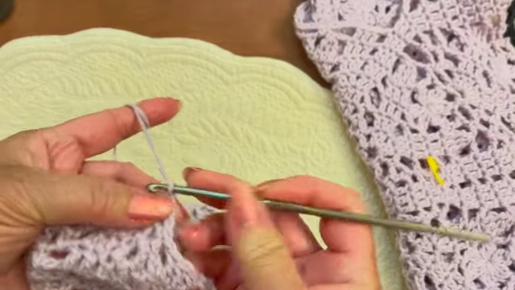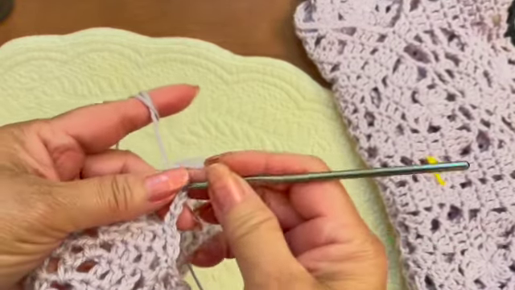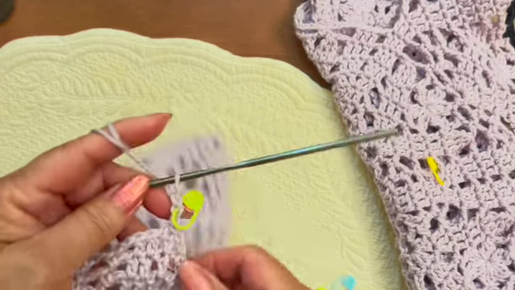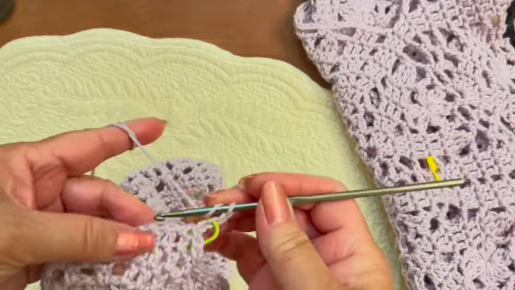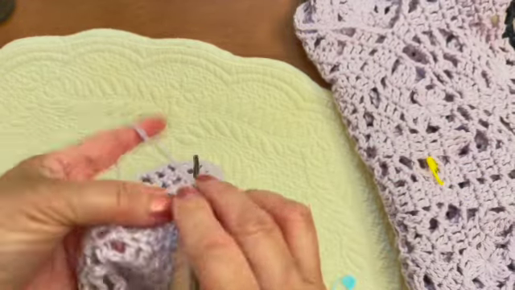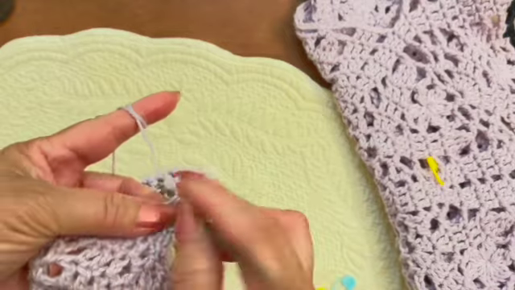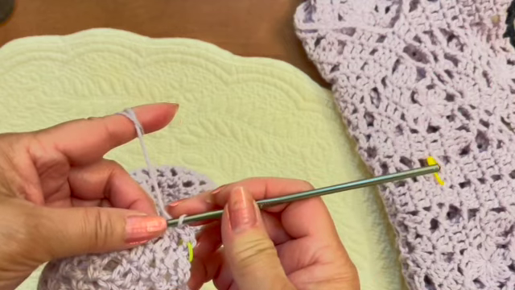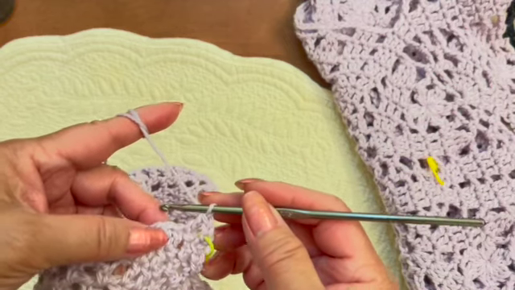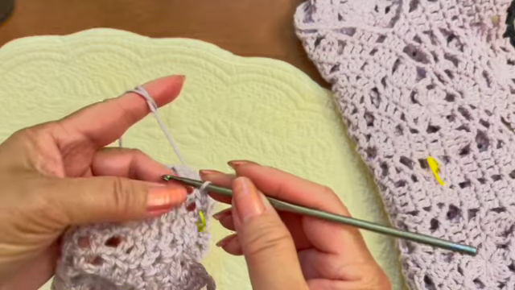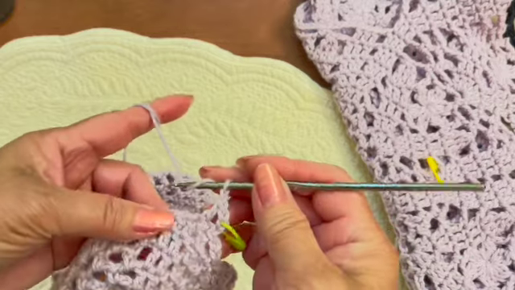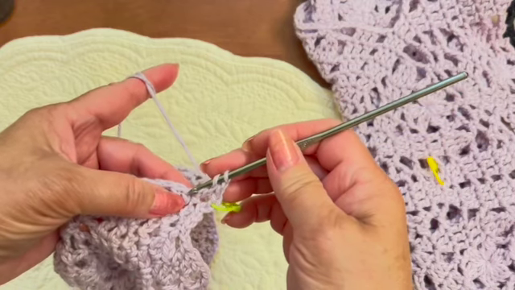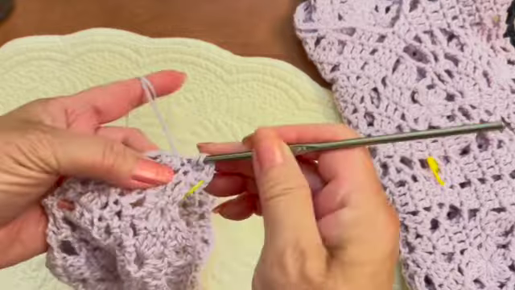Chain 3, 1, 2, 3, mark the second chain of the beginning chain 3, then double crochet on the next double crochet. We are going to make this chain 3 branch into 2. So we are going to create a chain 1 between these 2 double crochets. So after the chain 1, double crochet on the same stitch.